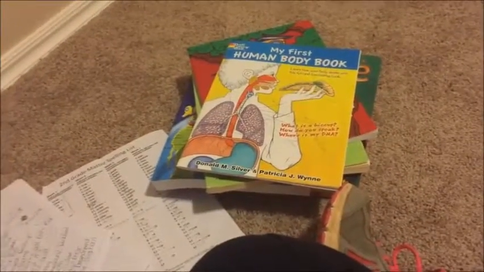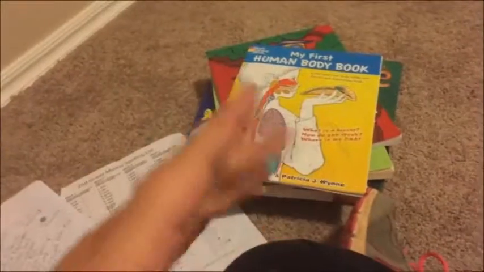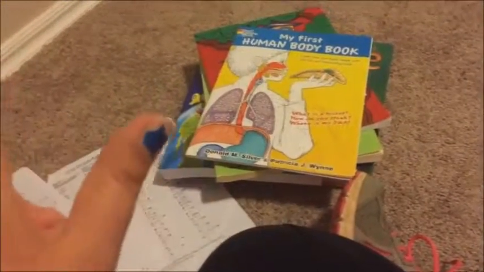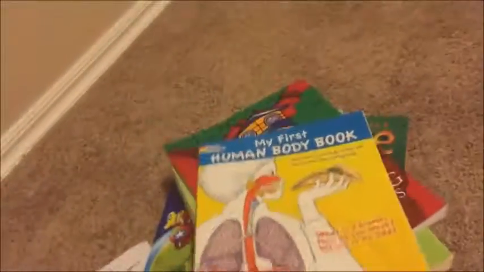I don't particularly like box curriculums because Caden is on different grade levels for his age, things like that. I like to piece together my own curriculum.